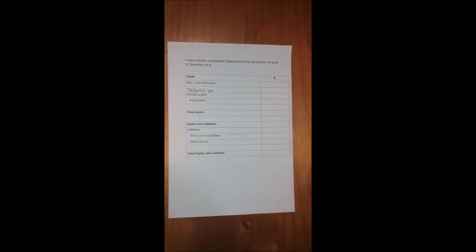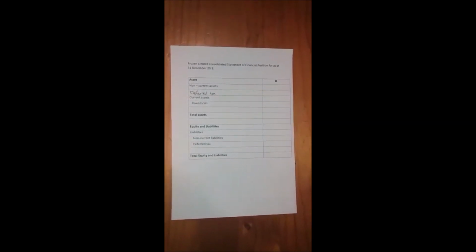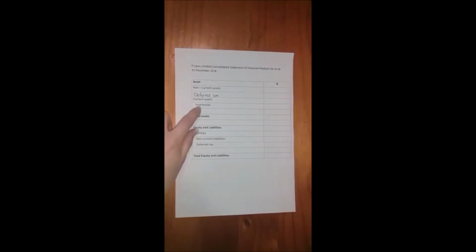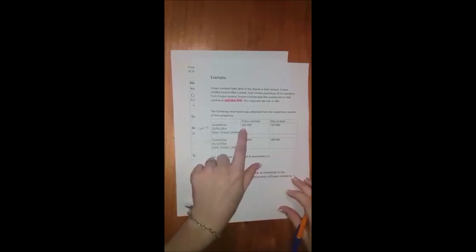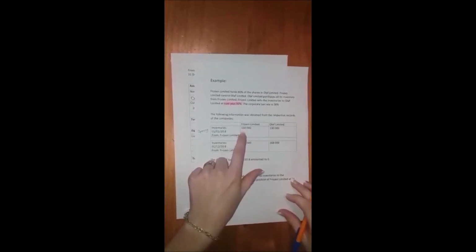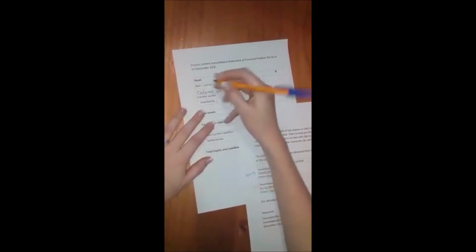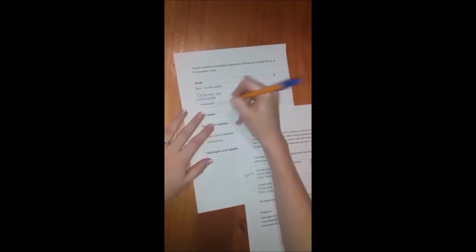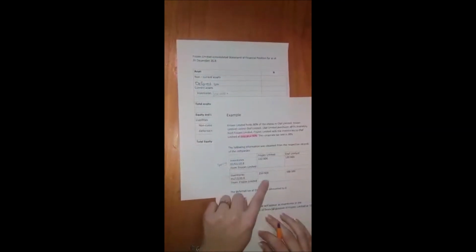We will then go to our SFP financial statement. So we will work with inventory and deferred tax. The inventory we will include is the opening balance of the parent, in this case Frozen Limited, plus the closing balance.